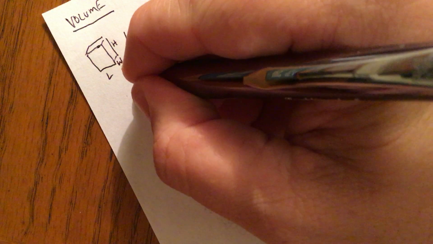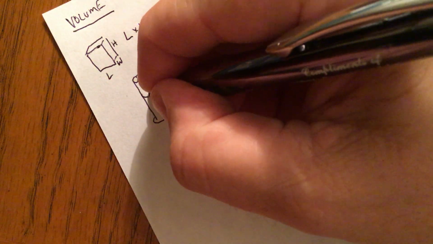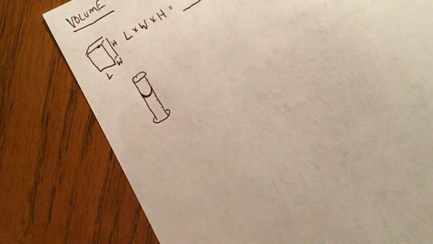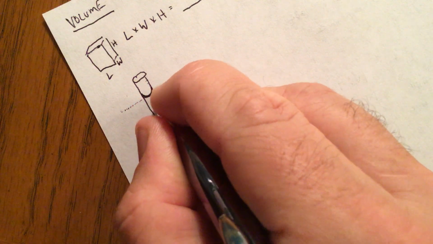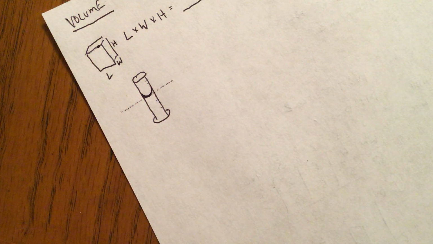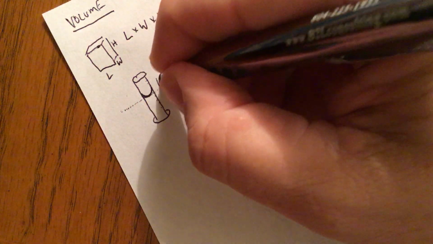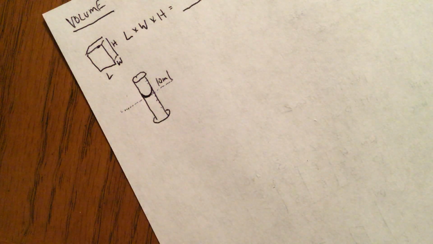If you're doing a liquid, then you do want to use a graduated cylinder, and the water in the graduated cylinder is always going to have a curve like this. This curve is called the meniscus. You want to have it on a table at eye level, and you read the bottom of the curve. Let's say for this example, it's at 10 milliliters. That's the volume of a liquid.